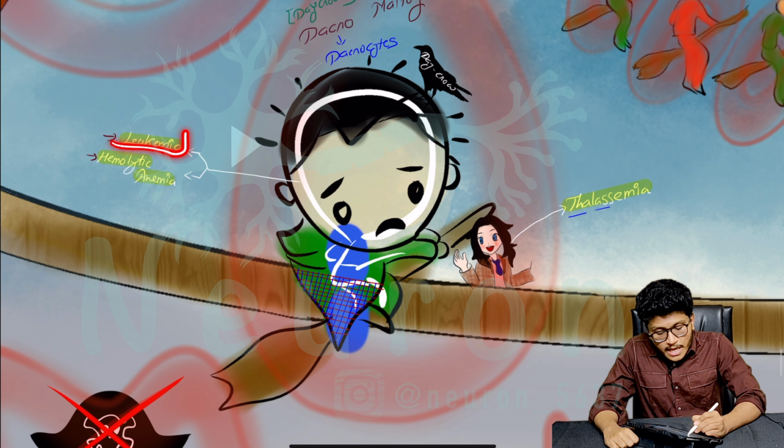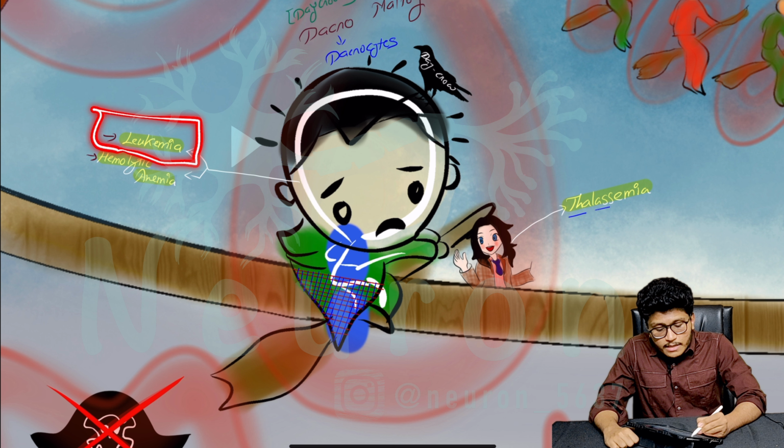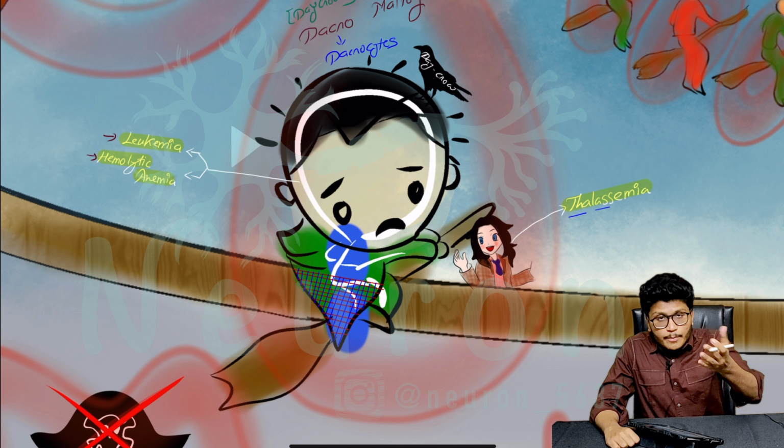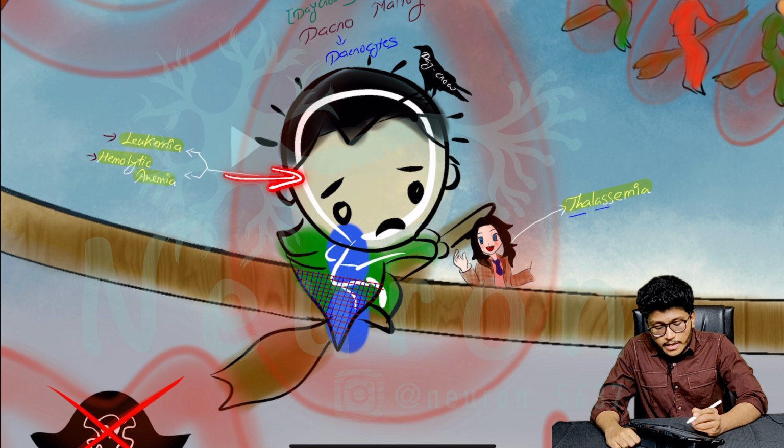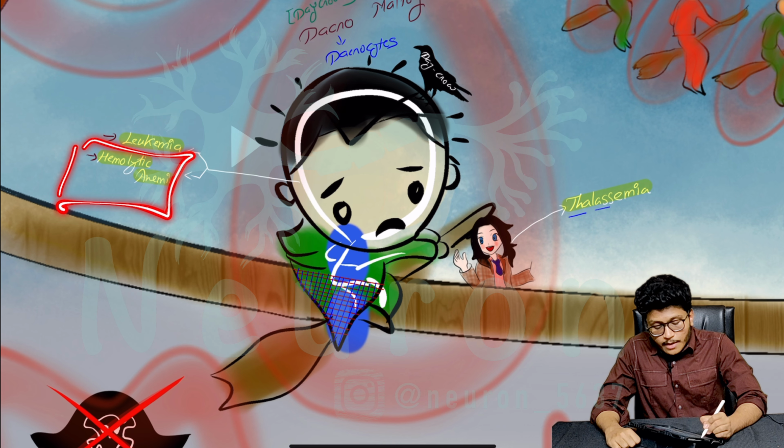So leukemia. If you have leukemia, meaning a high number of WBC, then your skin will convert into a paler hue, hypothetically, for you to remember easily. Now this kid also has hemolytic anemia, lysis of the hemoglobin. So hemoglobin is less, so the kid is looking more pale. So leukemia and hemolytic anemia.